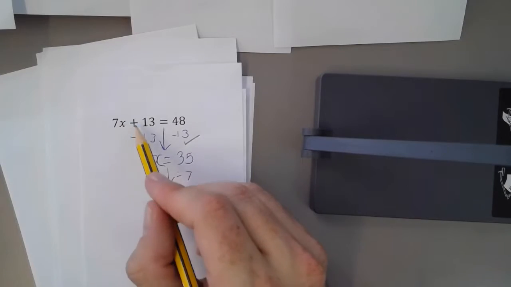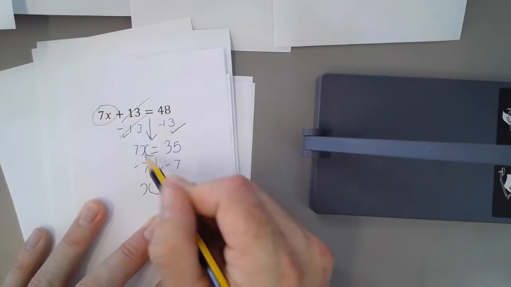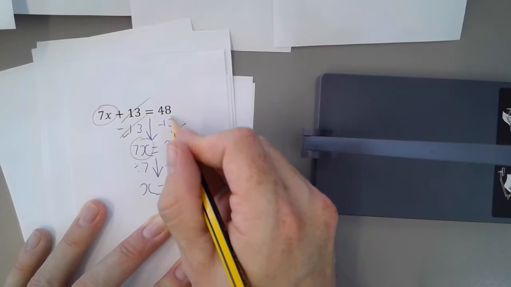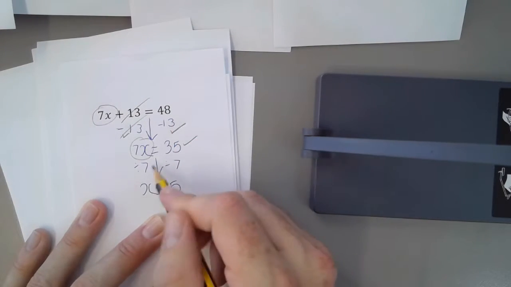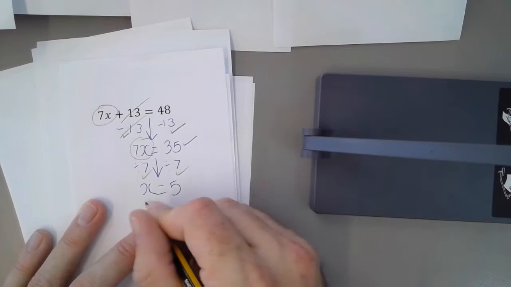From there, that plus 13, that minus 13, effectively they cancel out, leaving just the 7x. So look, 7x there, and then that equals 35 because 48 take away 13 is 35. And then because there's a 7 in front of the x, we divided both sides by 7. Okay? Answer was 5. So like I said, all of those were correct. So well done if that was one of you.